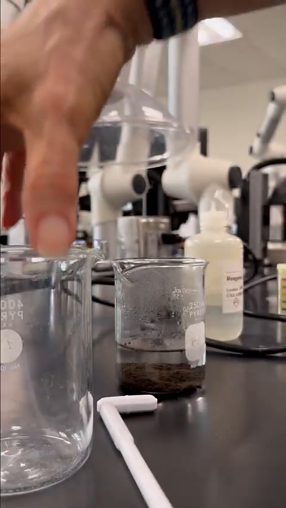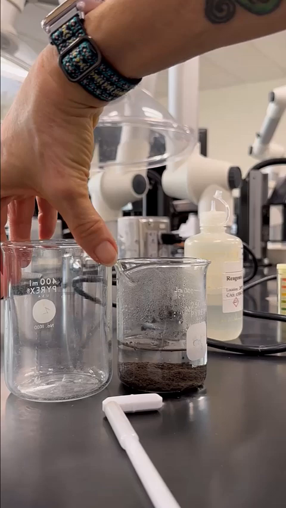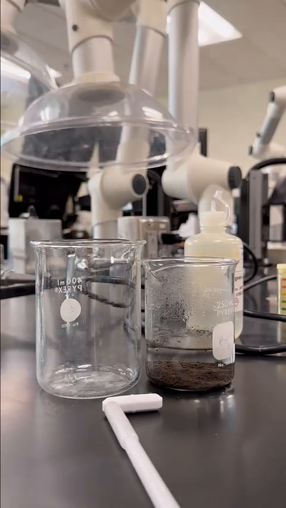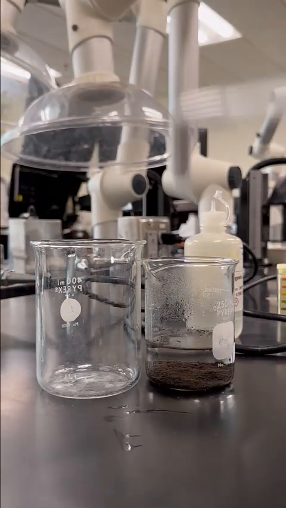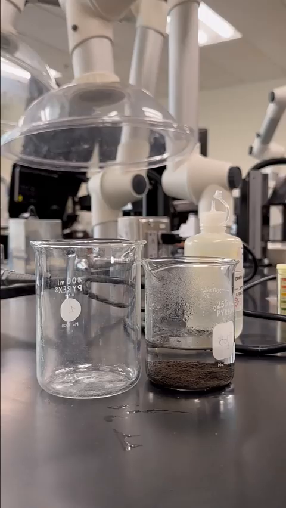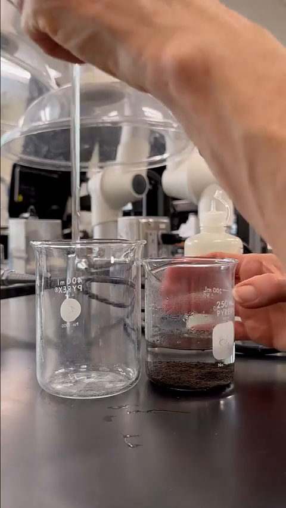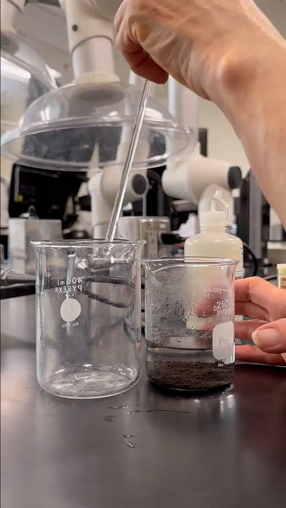All right, so we've got our beaker that we are going to decant into. I'm going to move my stir bar out of the way, and I'm going to rinse off the policeman. So my glass rod is clean, so I can decant into the beaker here.